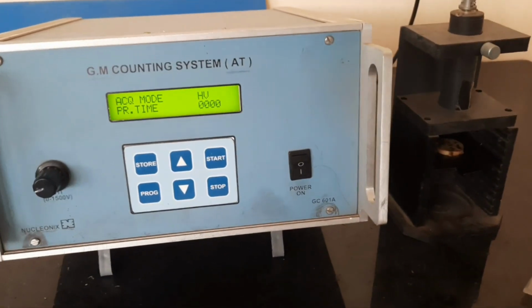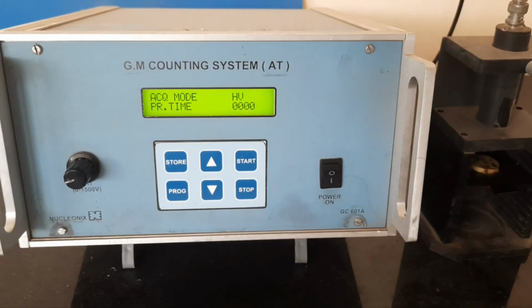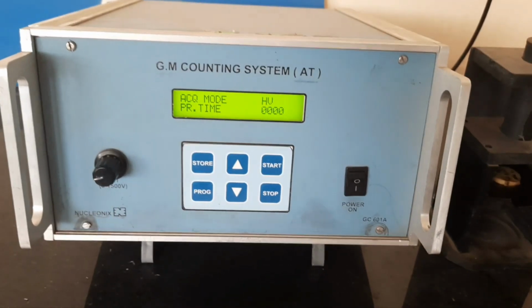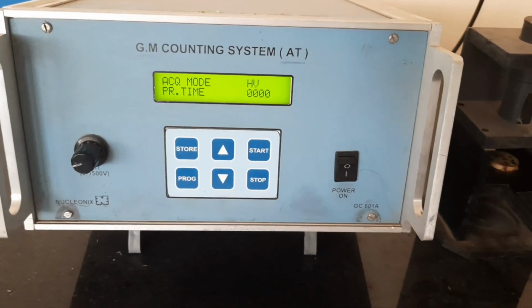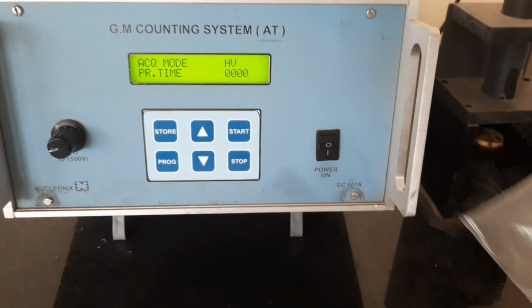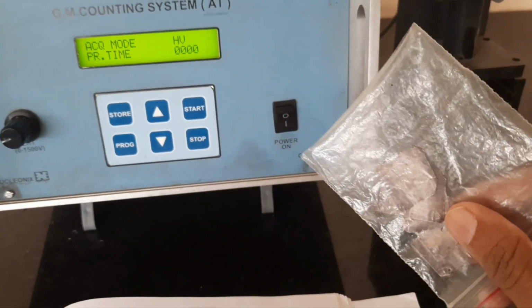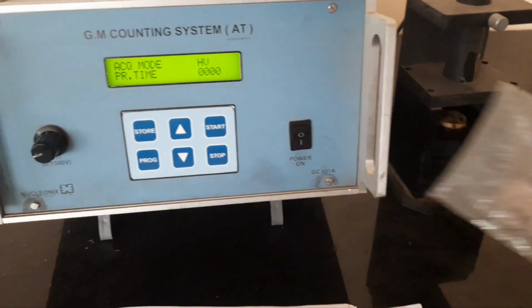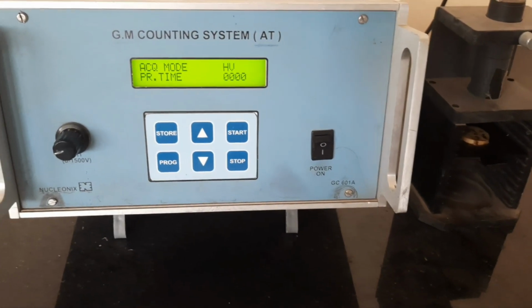In this video, I am going to explain the experiment on the absorption cross section of lead using a GM counter. Here are the lead absorbers of different thicknesses.